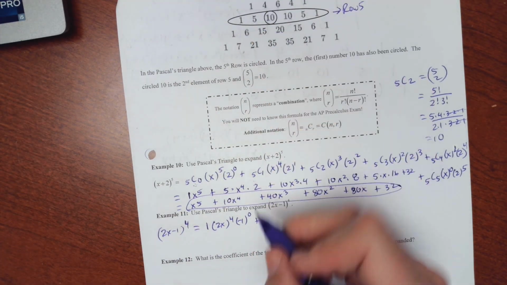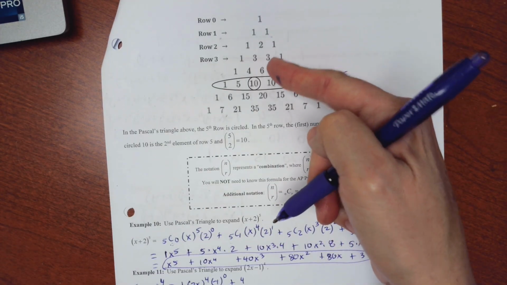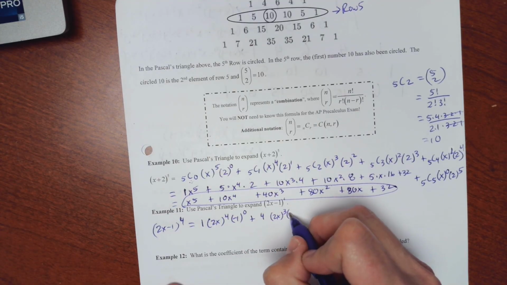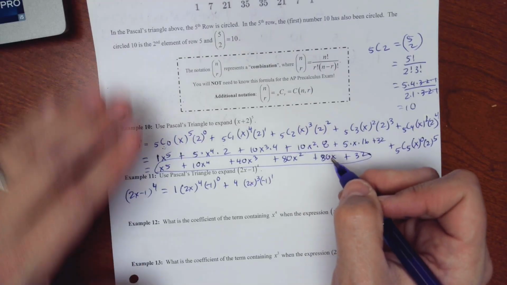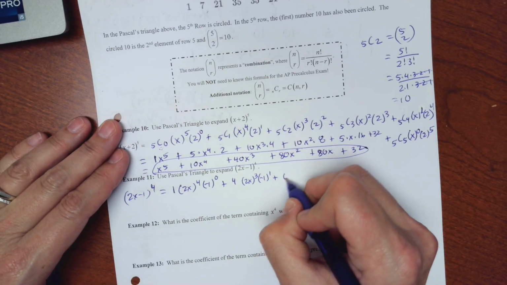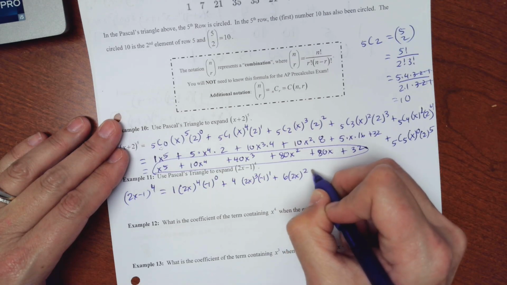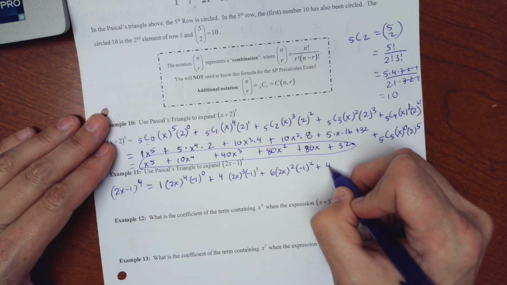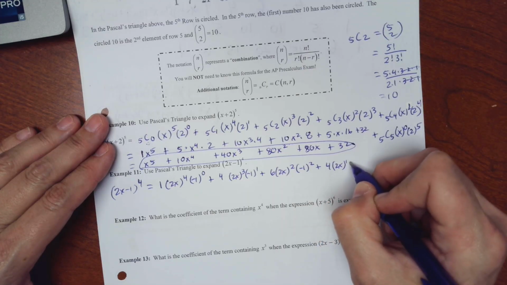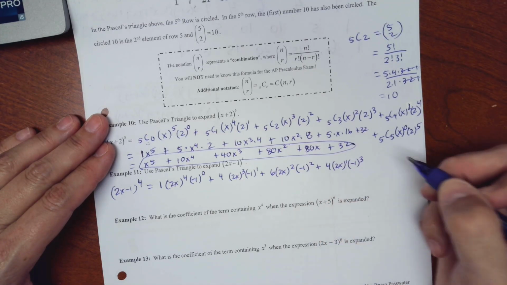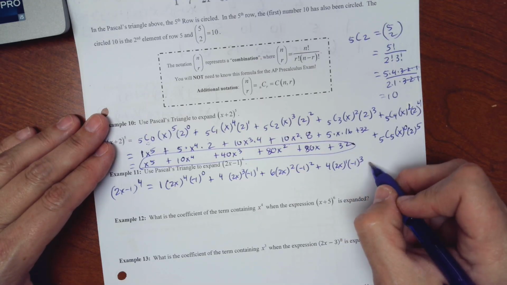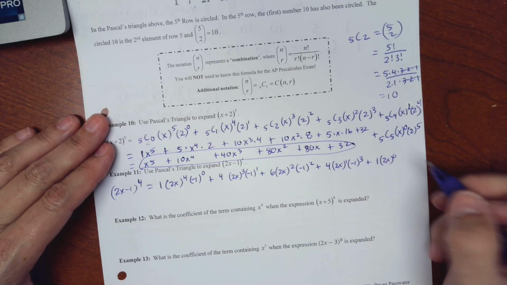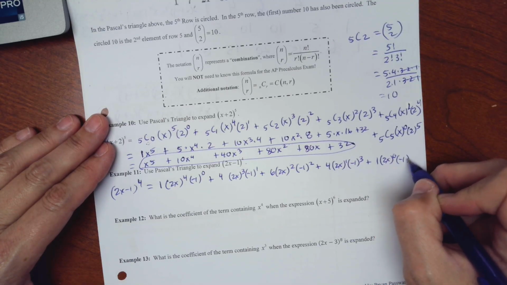Then my next number is 4 from my Pascal's triangle. And then my 2x is going to die down to a third power, but my negative 1 is going to be a first power. All right. Then the next number is 6. My 2x is going to die down to a square, but my negative 1 will also be a square. And then the next number is a 4. My 2x is going to die down to first power, but my negative 1 will grow to a third power. See, that adds up to 4. And then the last one is a 1. My 2x will die down to nothing, or 0 power, and then my negative 1 will grow to 4th power.